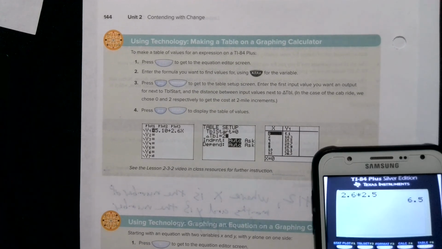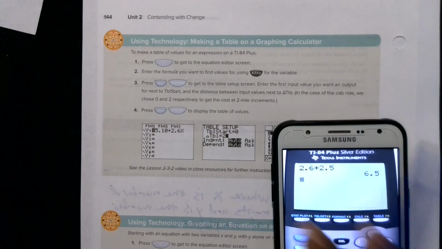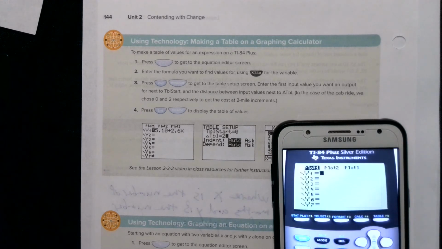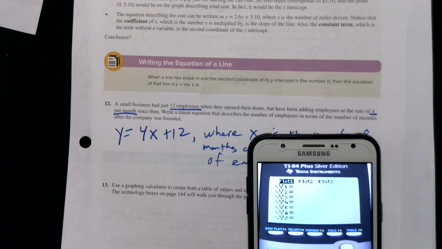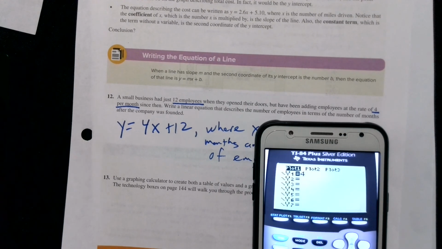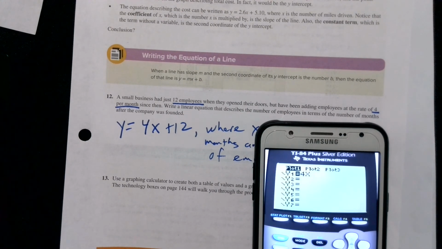So, you press Y=, we will have basically 2.6, well actually no, we had a different equation. For problem 12 we will have 4x plus 12. Now that would be our equation.